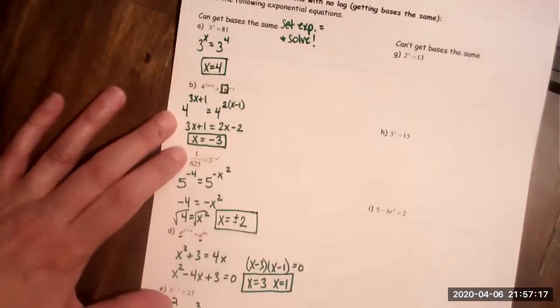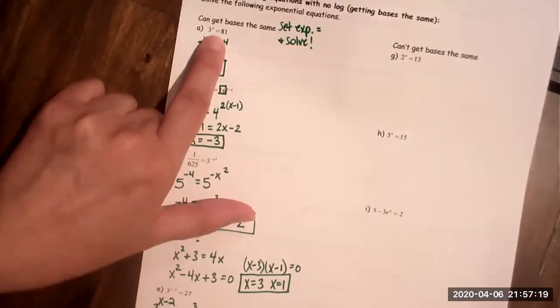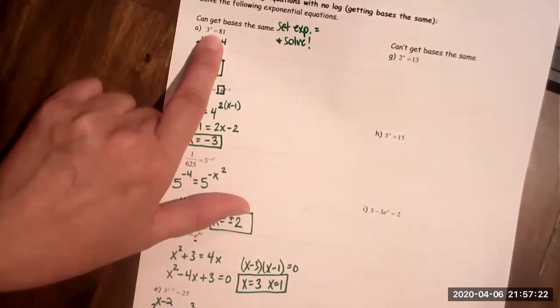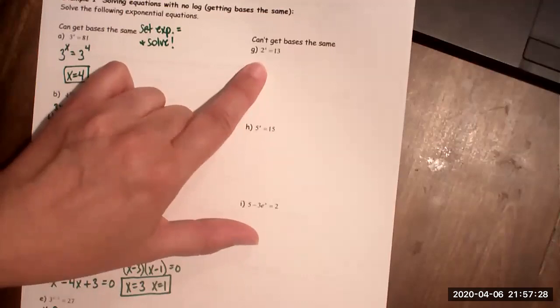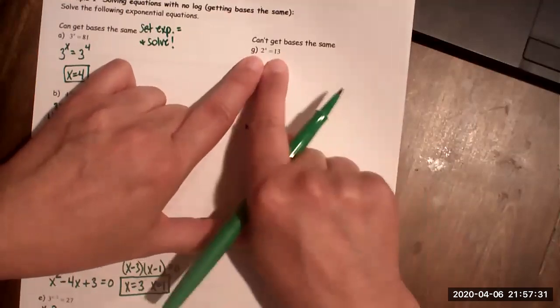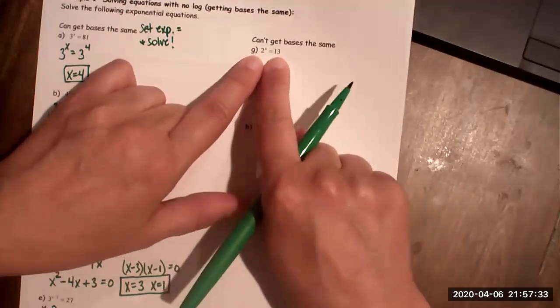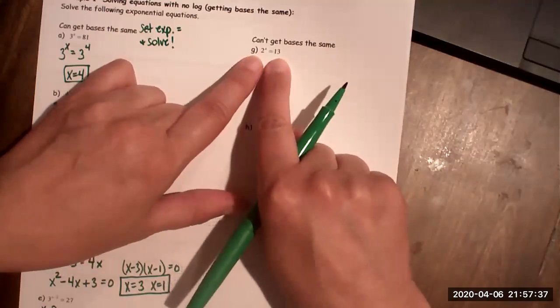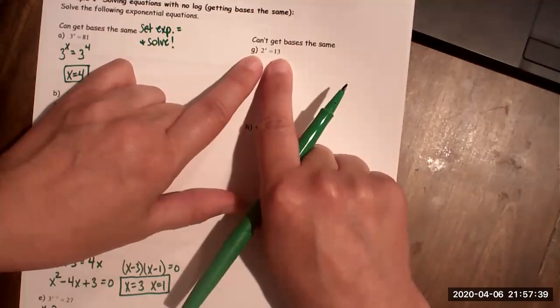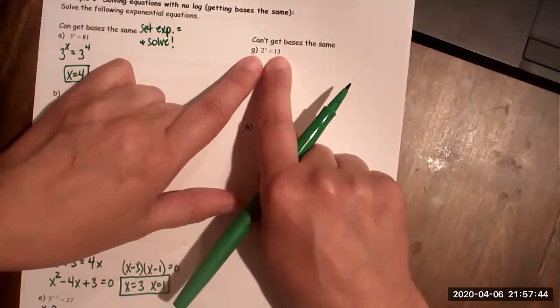All right, so the whole point, if you're trying to solve an equation and it's in exponential form, you have to try to get the bases the same. If you can't get the bases the same, which is this side over here, we have to do something else. The reason I can't get the bases the same is because I can't rewrite 13 as 2 to the something power. 2 squared is 4, 2 cubed is 8, 2 to the 4th is 16. I never can get to 13.